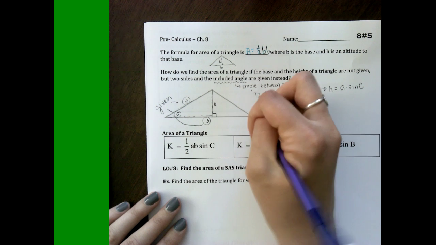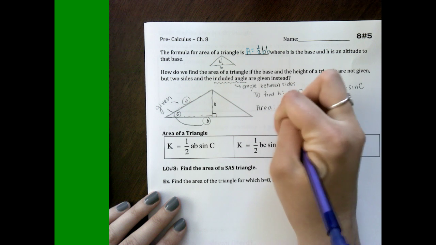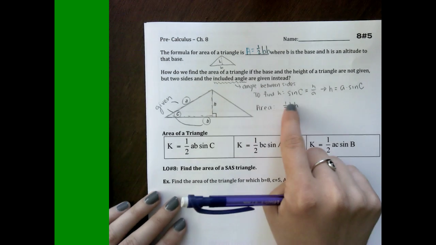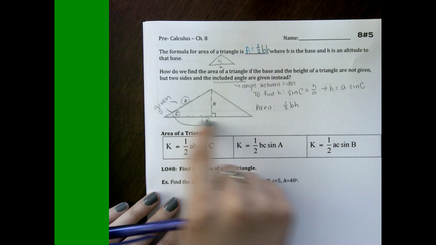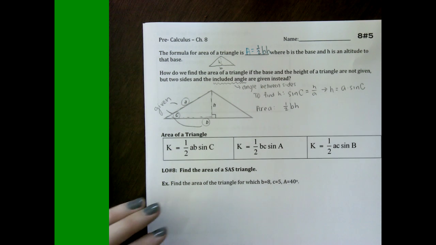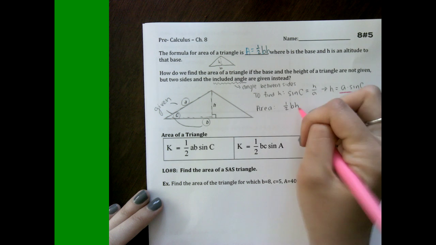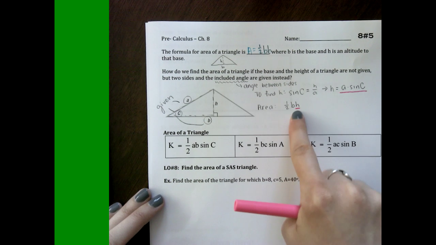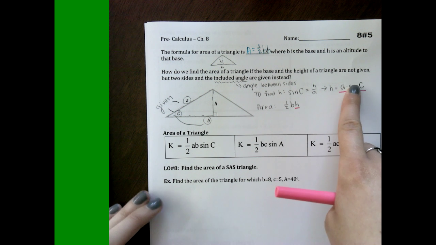And now the formula that we know for area is 1/2 base times height, where the base is in fact this whole side b. So here we know the base b, and now we know the height. So I will replace this h with that whole thing, because h is equal to that.